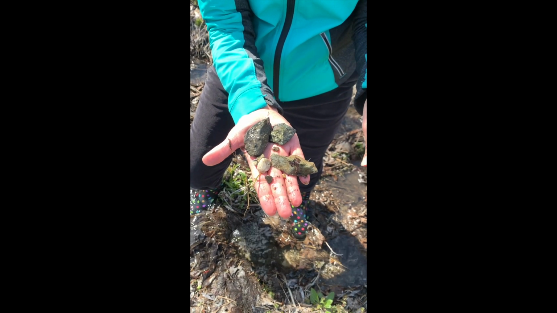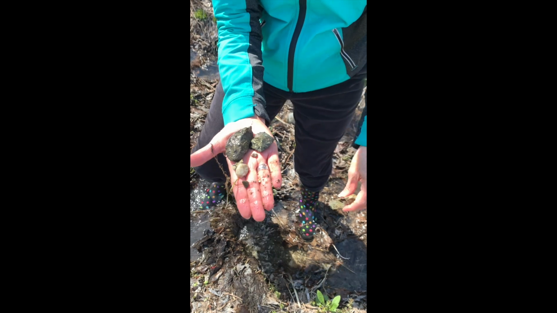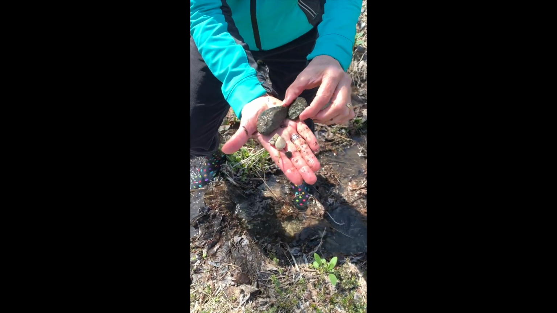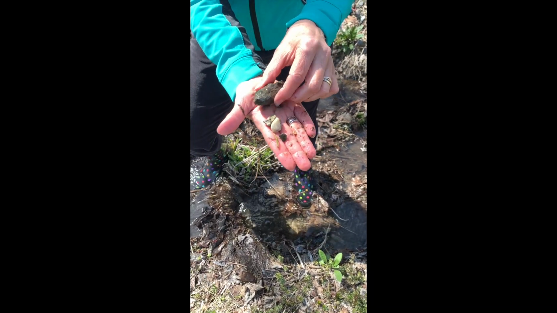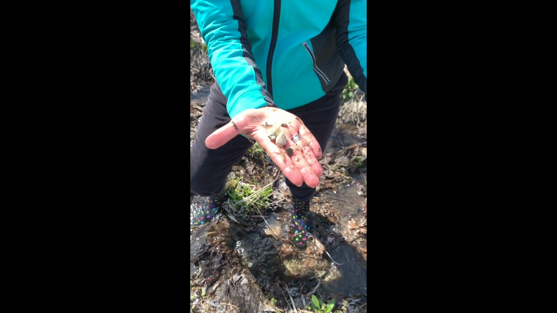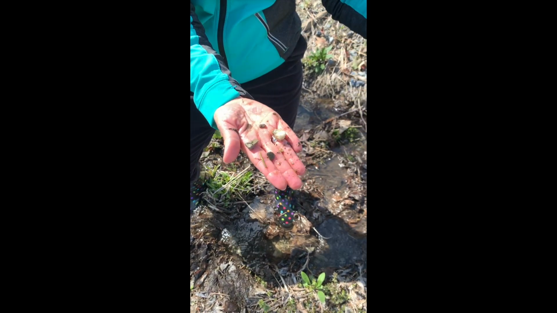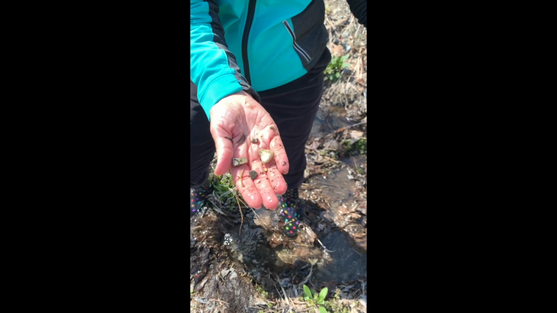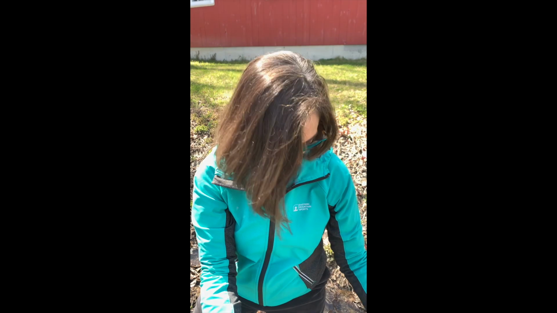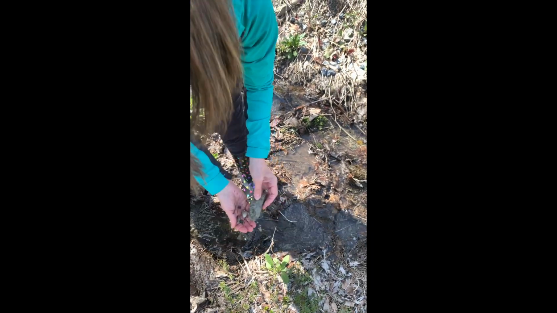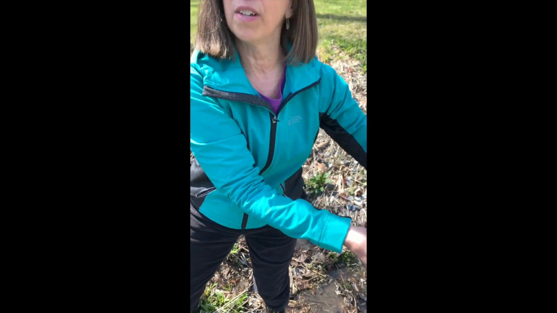When a stream slows down, it drops off the biggest particles and they settle right on the bottom of the stream, and it just carries along the smaller particles. Then when the stream water gets fast again, when the velocity picks up, the water's going to pick up some of those bigger particles and carry them farther downstream. So the size of the particle depends on how fast the water is moving.